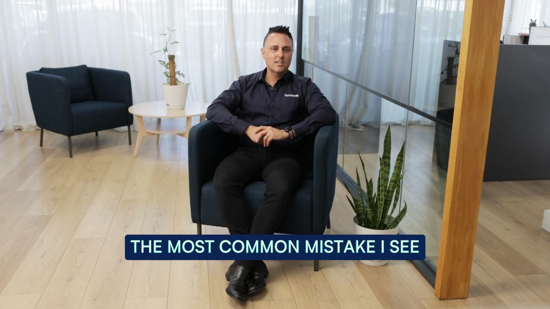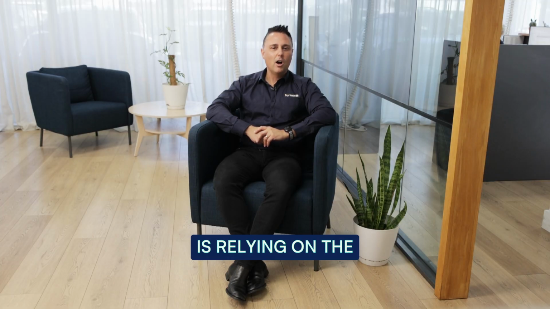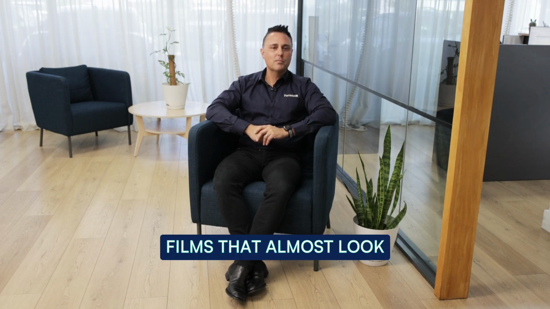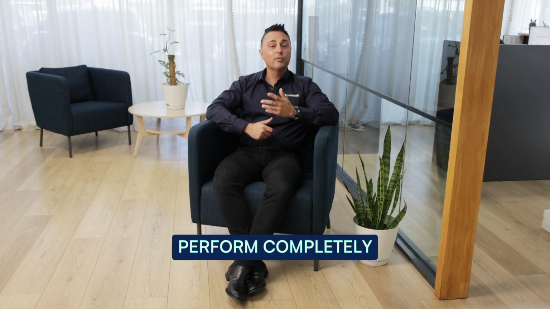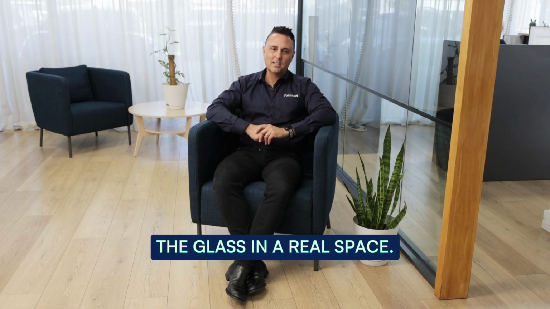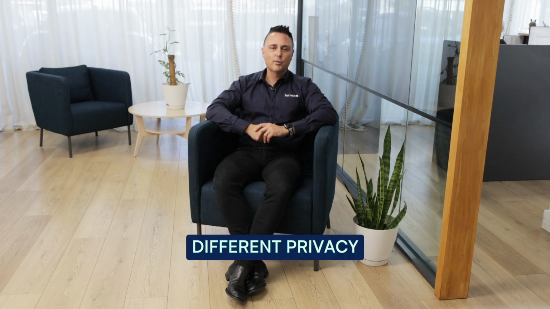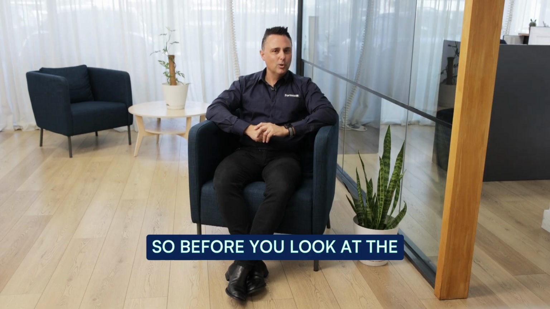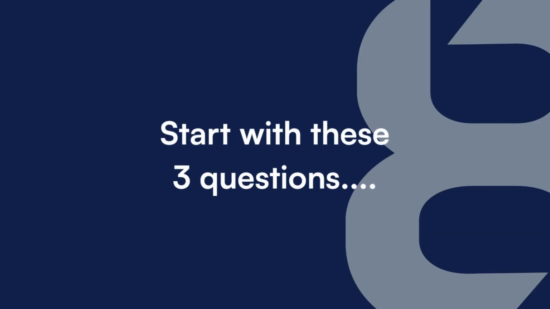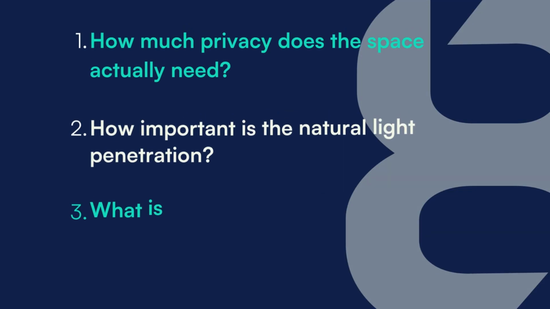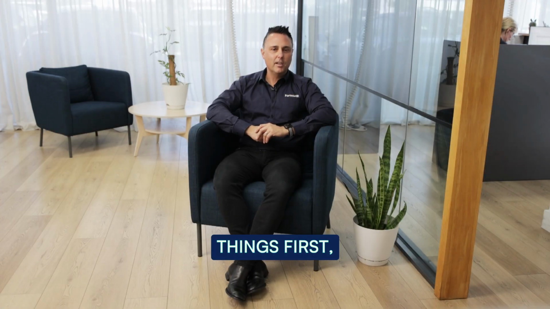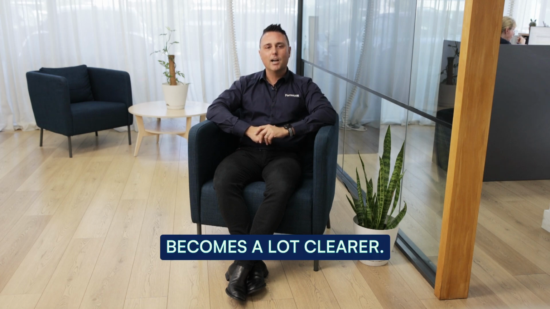The most common mistake I see when people are choosing reeded film is relying on the sample as the only consideration when specifying reeded window film. Why, you ask? Well, the problem is that two films that almost look identical on a swatch can perform completely differently once they're on the glass in a real space. Different light conditions, different privacy requirements, and different architectural context. So, before you look at the samples, get clear on these three things first, then the sample selection becomes a lot clearer.